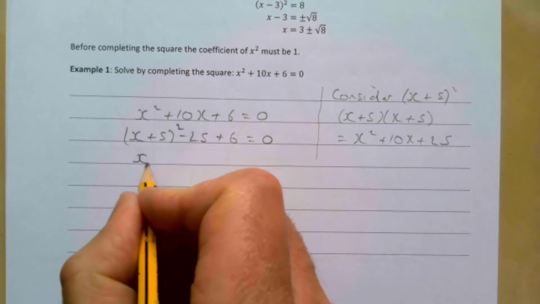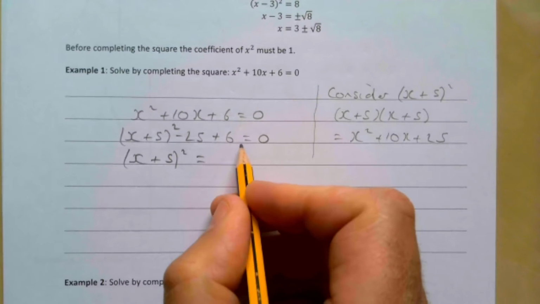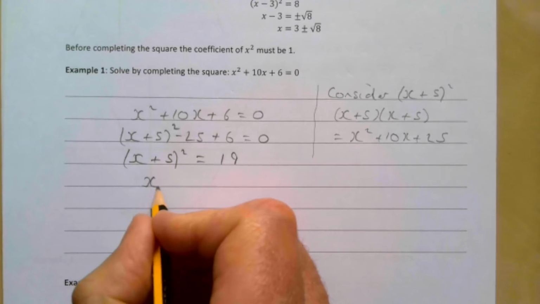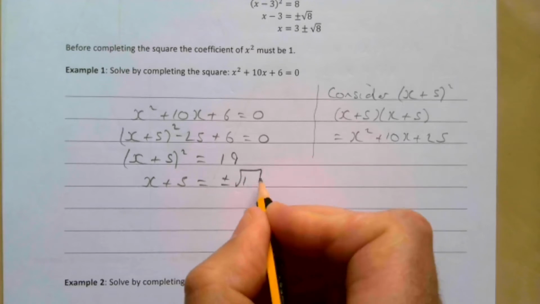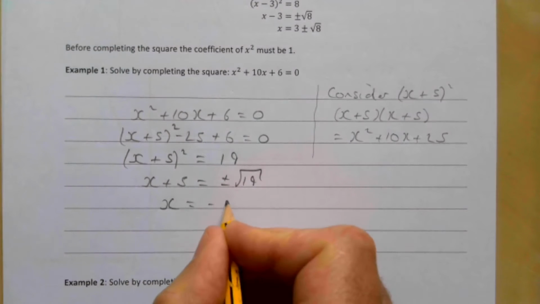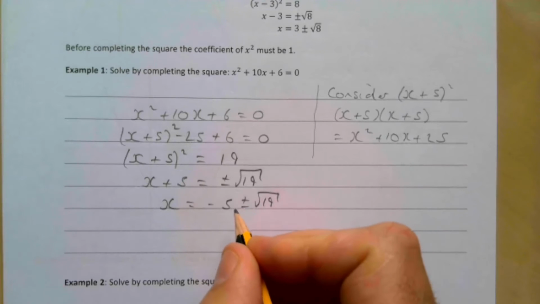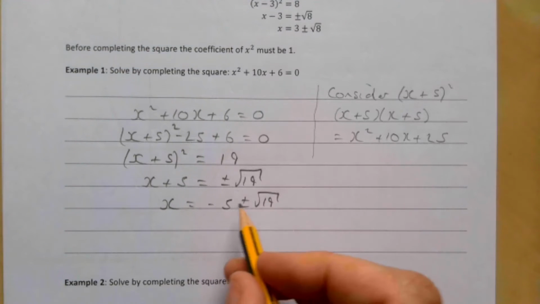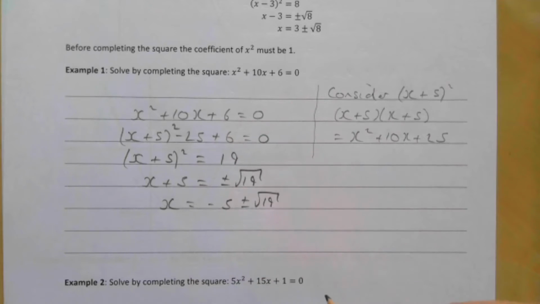Then we would have x plus 5 all squared. I hope you're okay with this move. I'm going to take this over the other side and that's going to be 19. I take the square root of both sides. x plus 5 equals positive or negative square root of 19, and then I take 5 from both sides, so that would be minus 5 plus or minus the square root of 19. Again, if you were asked for this to 3 significant figures, you would put those values into your calculator, but here this is a much more elegant answer and a nicer answer because we have the exact answer right here.